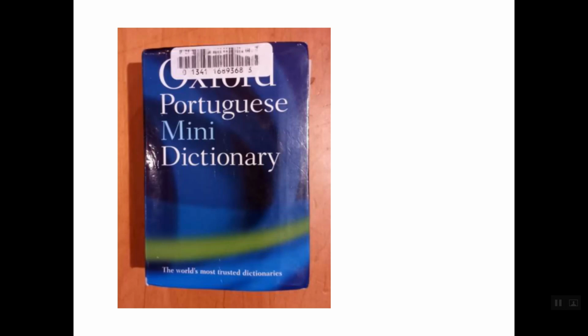This is a screen capture of a dictionary that was returned to us, the Oxford Portuguese Mini Dictionary. It's unusual in the fact that when it was returned, a page slipped out. On the page, there were helpful notes glued to it. And as you might expect, there were helpful notes glued to other pages in the dictionary as well. What could possibly have happened next?